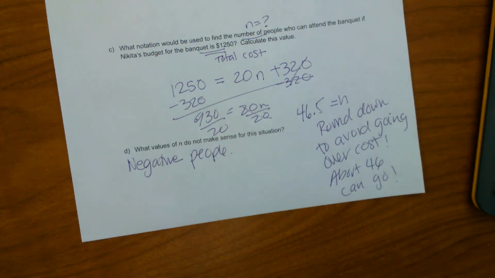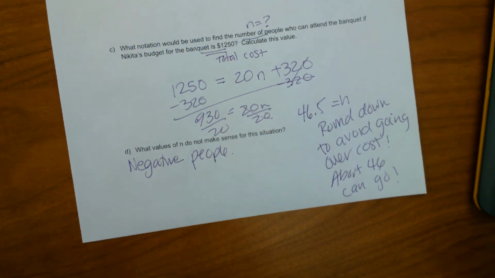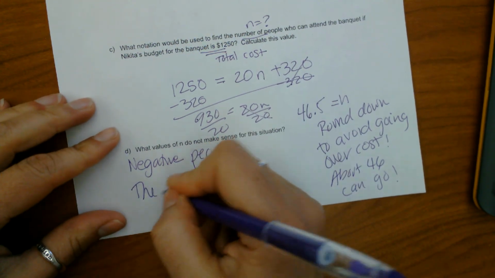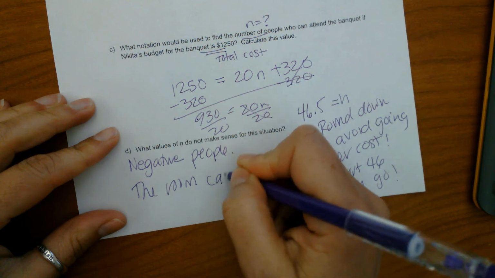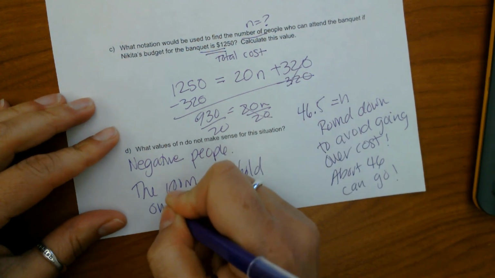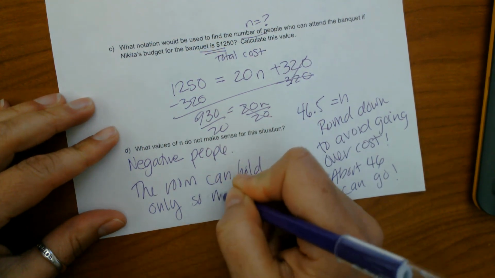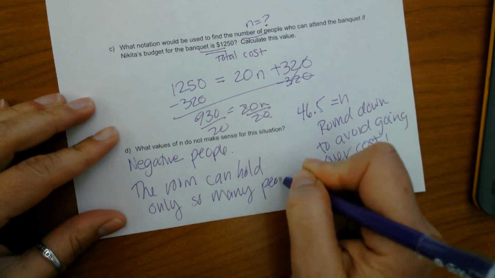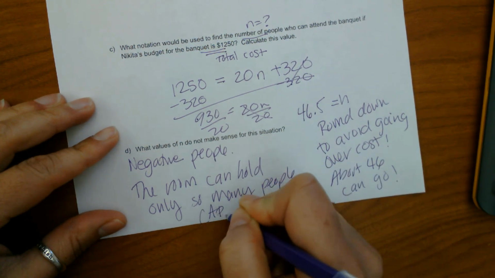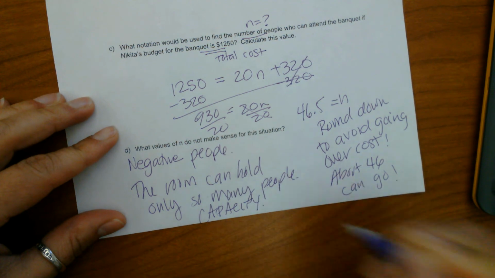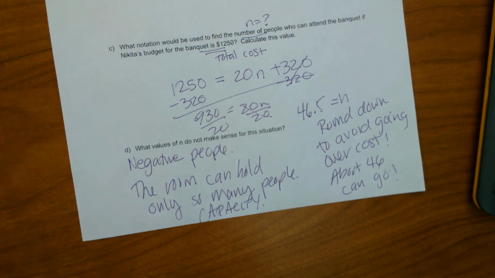We can't have negative people, and the room can only hold so many people. That's capacity. And that is called capacity. You usually find that on the walls, like this elevator can't hold over 10 people. This room can't hold over 250 people.